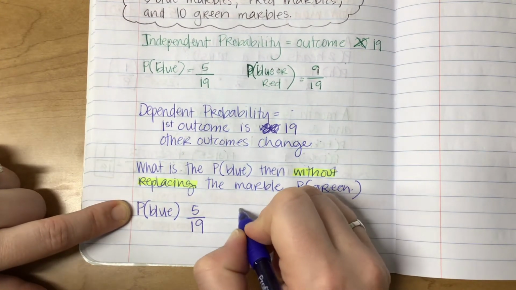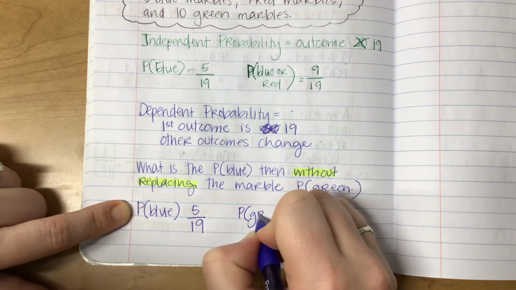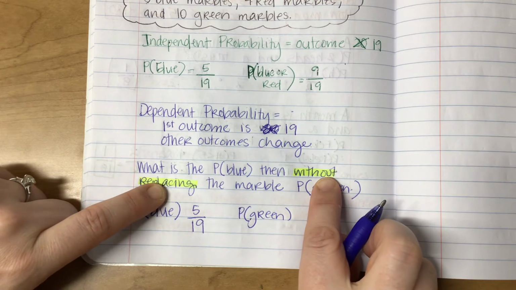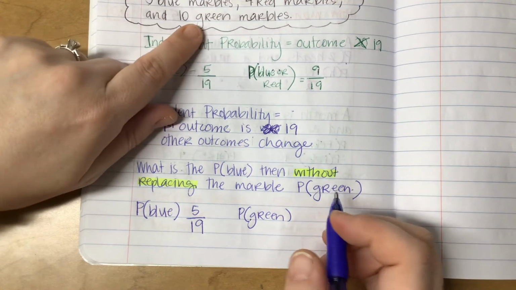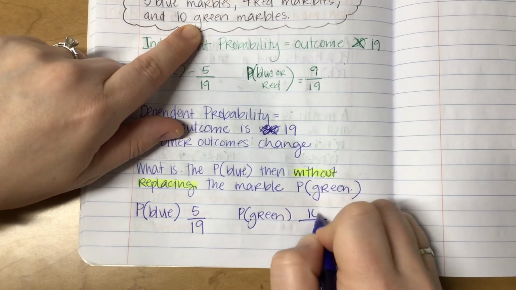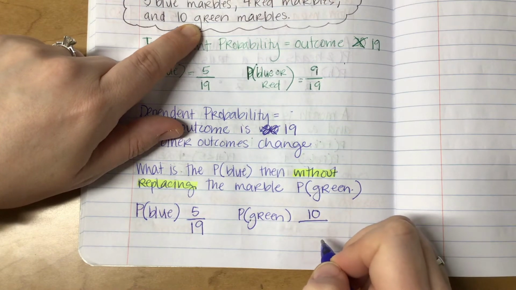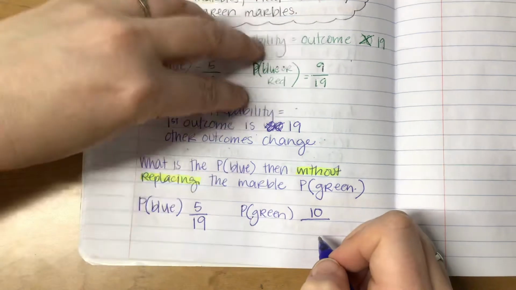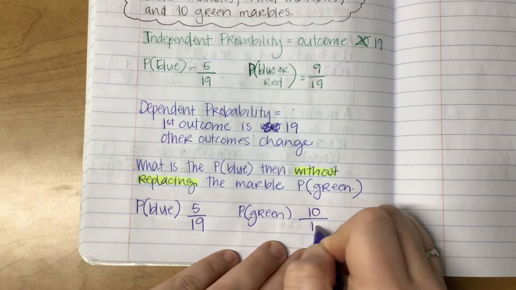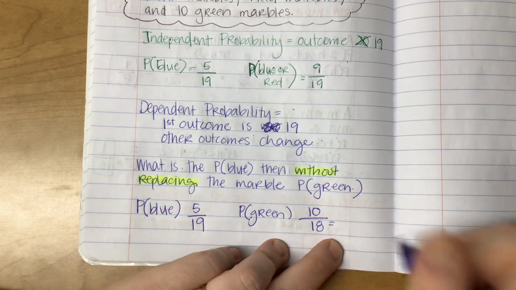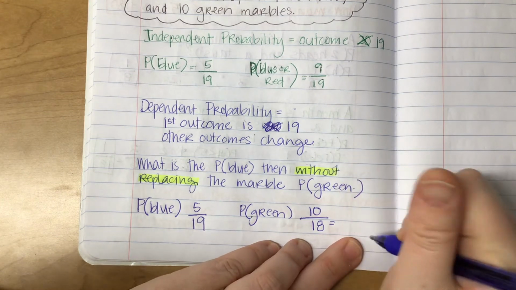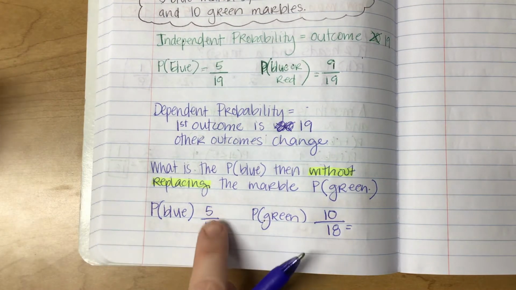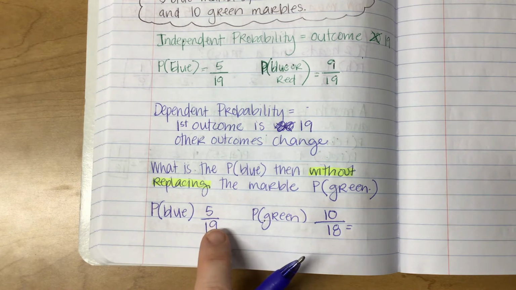But then the probability of a green next, but I didn't replace it. Well, now there are 10 greens, but instead of 19 marbles, I took one out, so there are 18 marbles, which is going to simplify. And remember, 5/19 isn't going to simplify.